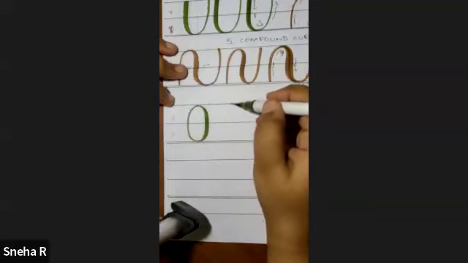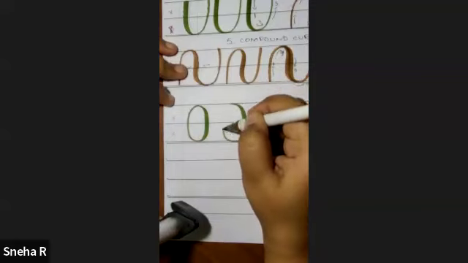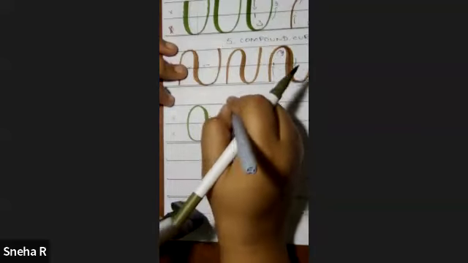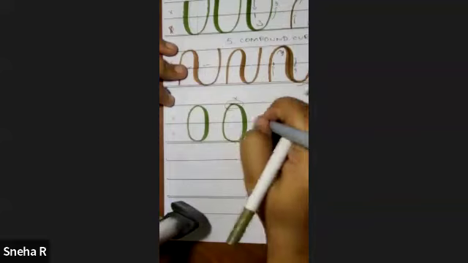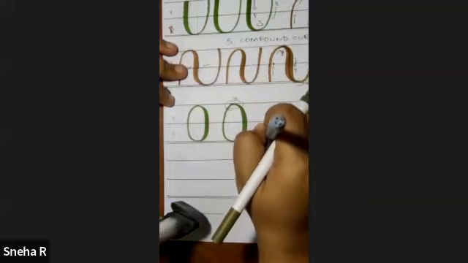One more time. It's a bit pointed at the top. It should not be pointed. You can always create an outline.